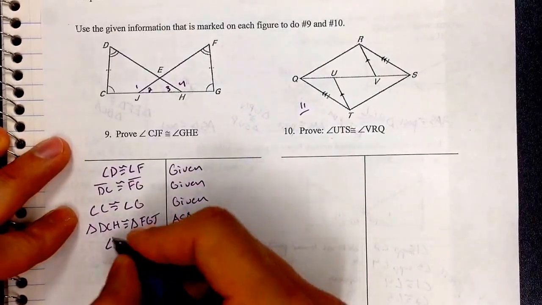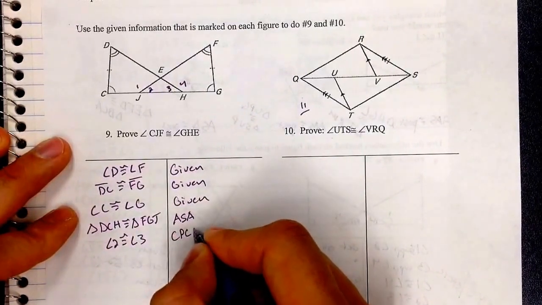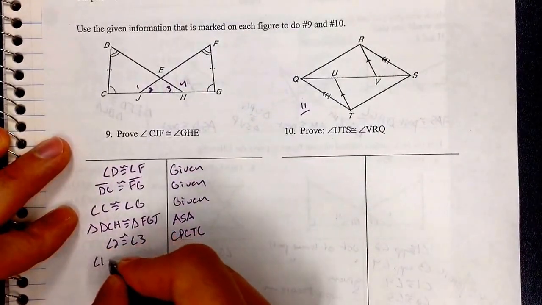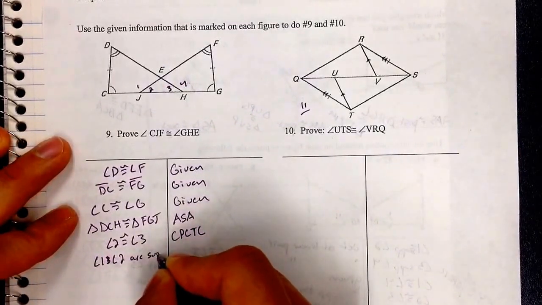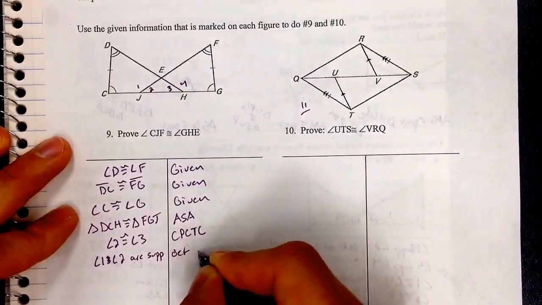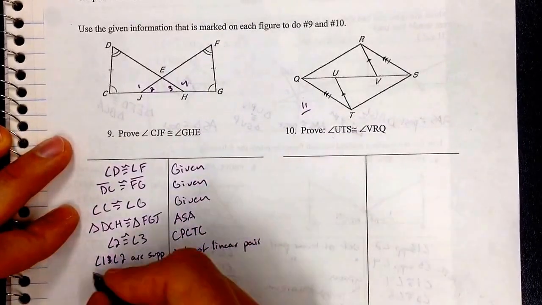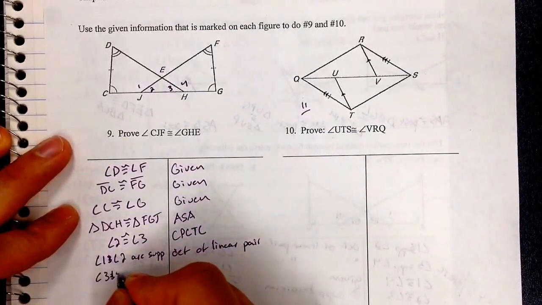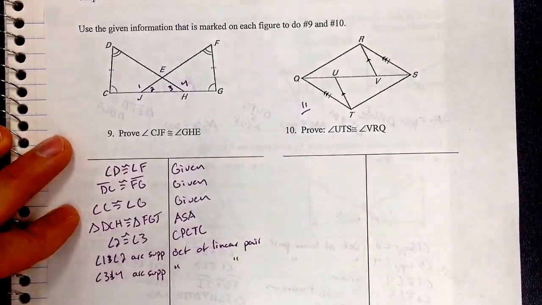At this point, I'm going to start calling things out that I want. Angle 2 and angle 3, CPCTC. I know that angle 1 and angle 2 are supplementary. Definition of linear pair. And then I've got angle 3 and angle 4 are also supplementary. Also definition of linear pair.